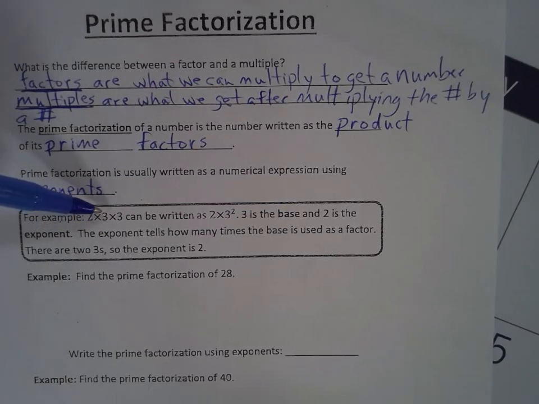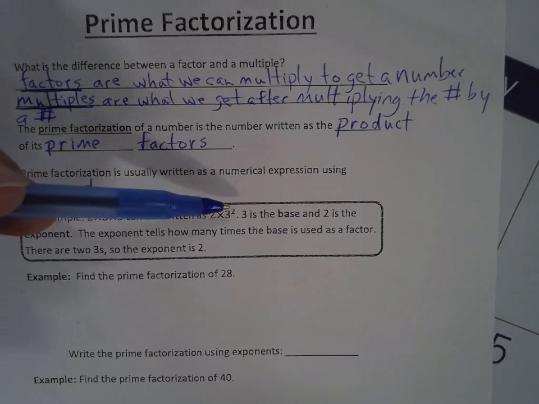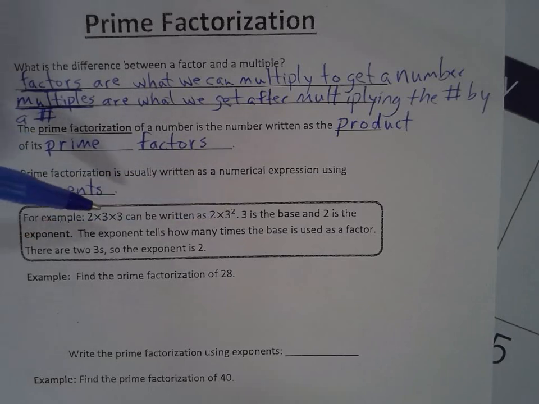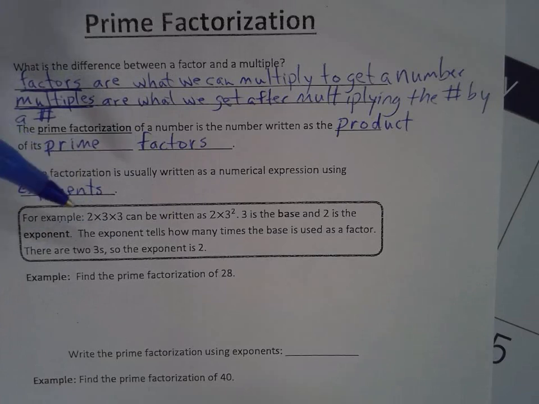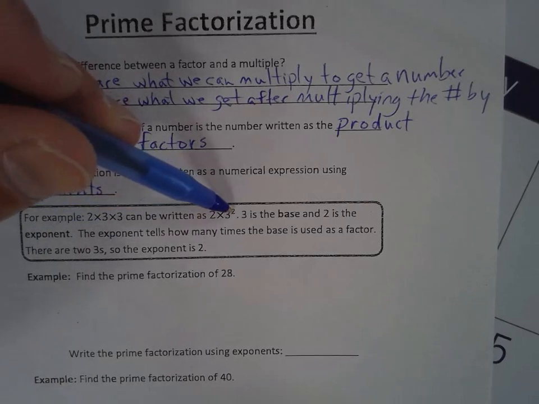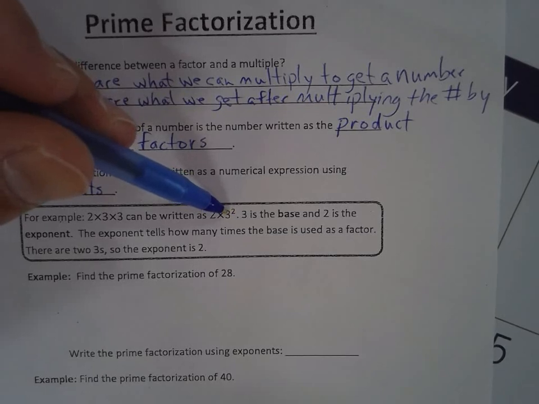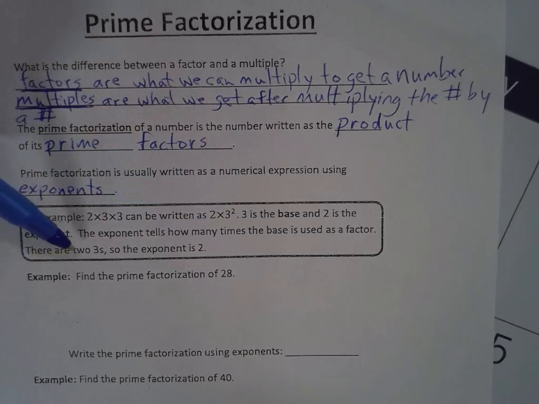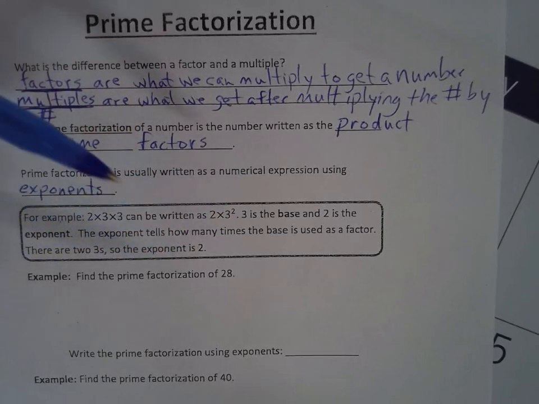All right, so notice here, guys, 2 times 3 times 3, you can rewrite it as 2 times 3 squared because the exponent of 2 means the 3 repeats twice. Okay, so you have 2 3's here. All right. The exponent tells us how many times the base is used as a factor. The exponent is 2. That means the base of 3 is going to be written twice. There are 2 3's, so the exponent is 2.